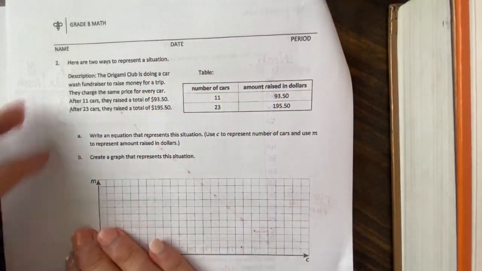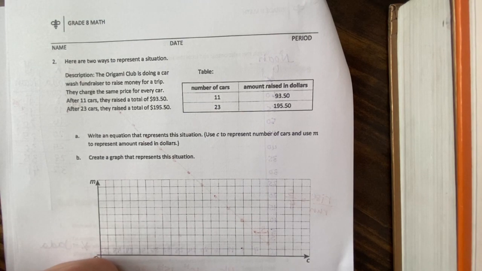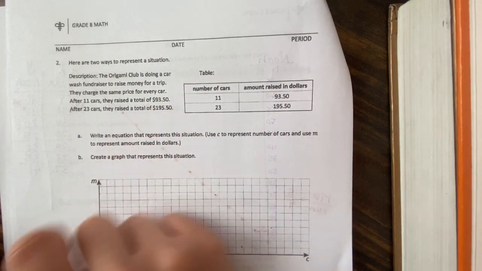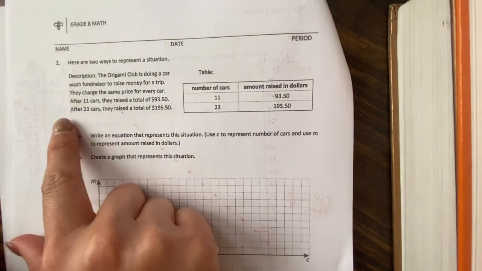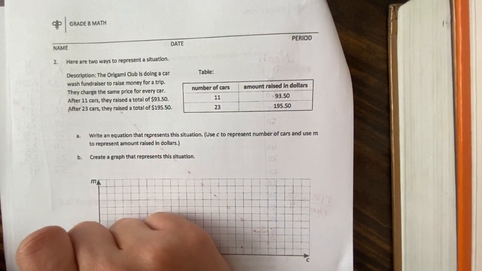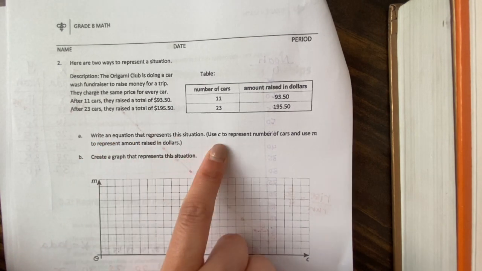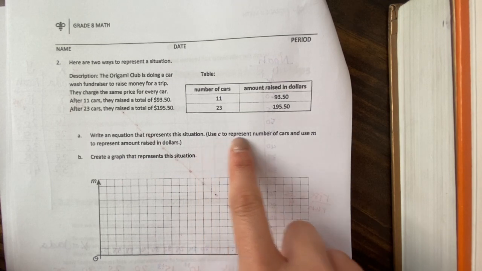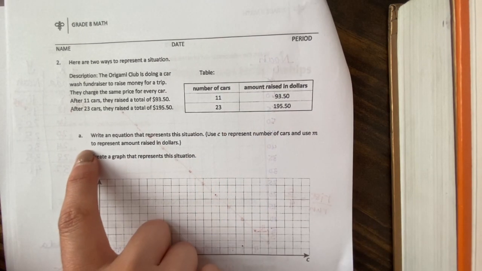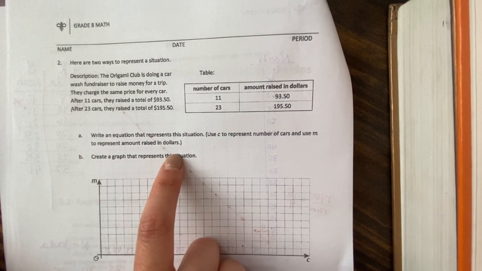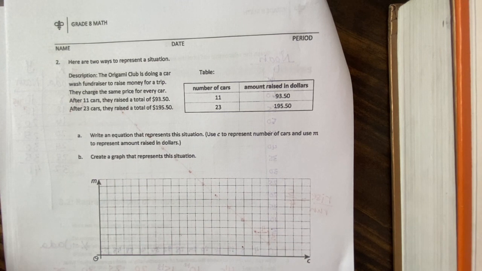So here are 2 ways to represent a situation. I can't read. The Origami Club is doing a car wash fundraiser to raise money for a trip. They charge the same price for every car. After 11 cars, they raised a total of $93.50. After 23 cars, they raised $195.50. It says write an equation that represents the situation. Use C to represent the number of cars and M to represent the total amount raised.